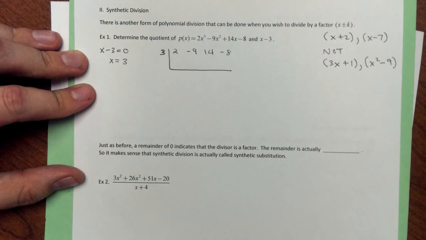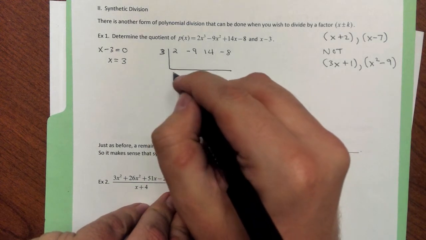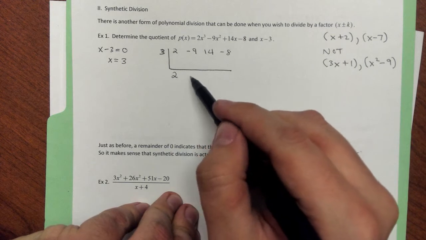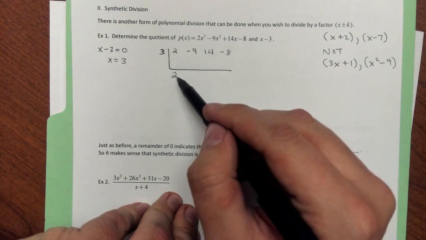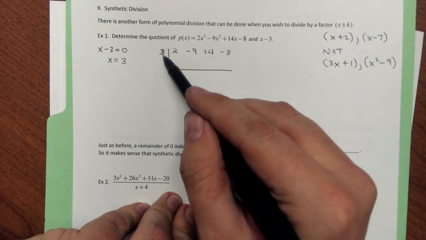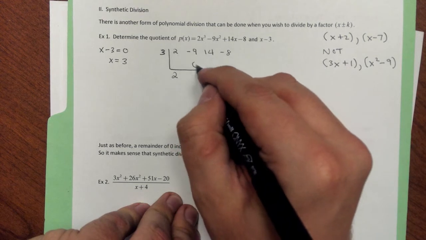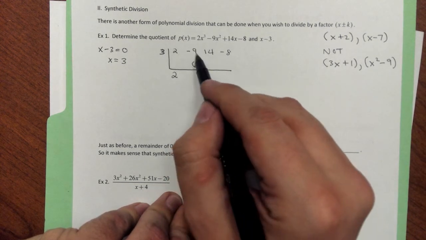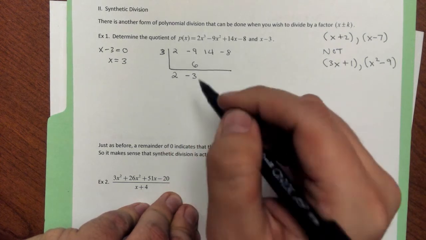Now pay attention to this process. The first thing I'm going to do is take this 2, this first coefficient, and drop it down. Now, what's going to happen in this process, I will be bringing numbers down below this line, and each time I come below the line, I'm going to multiply. I'm going to multiply by this 3. 2 times 3 is 6. My next step is to add negative 9 and 6. Negative 9 plus 6 is negative 3.